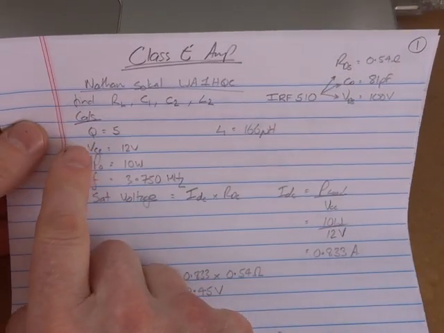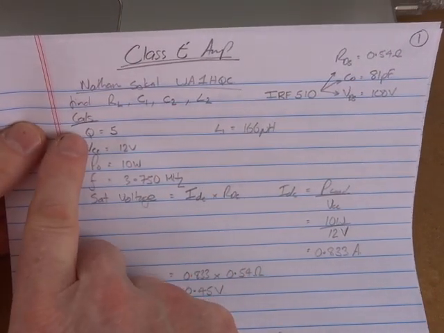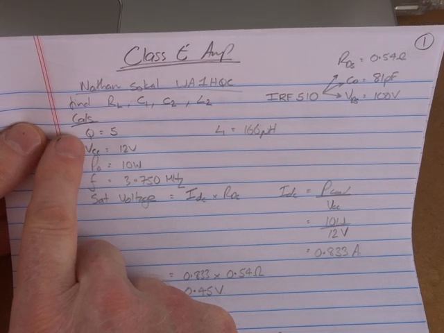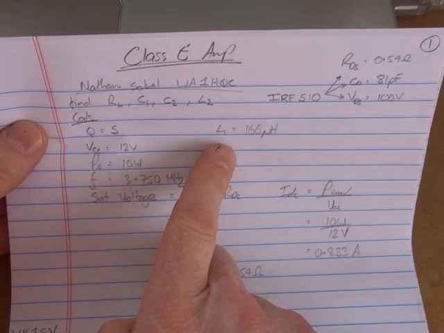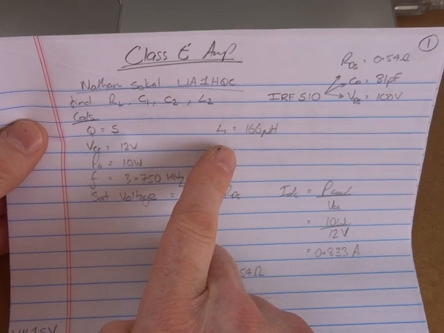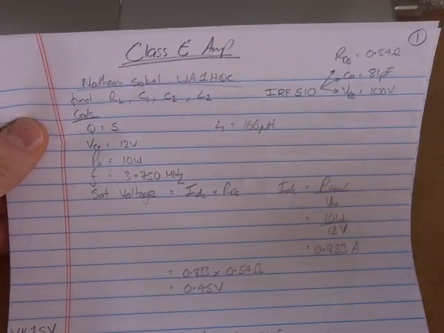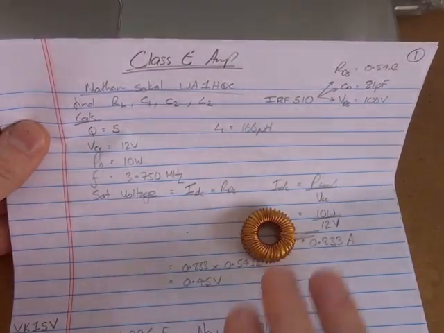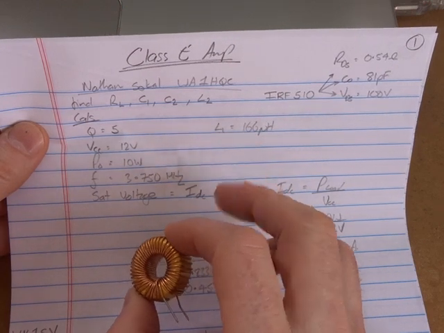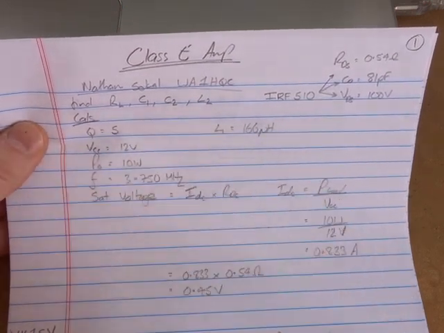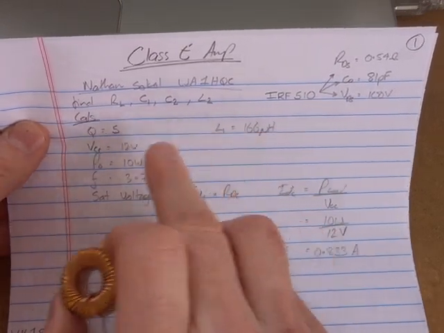So in terms of the online calculator, based on the formulas from Nathan, you need a value of Q, which we'll use as 5, which is a good starting value. They talk about L1, that RFC that goes up to the VCC rail, as being not so critical. I looked around in that bag of inductors I got a while back and found this one here. It turns out to be 166 microhenries, so I'll use that for a starter, and then we'll look later at what its inductive reactance needs to be in regards to the load resistance.